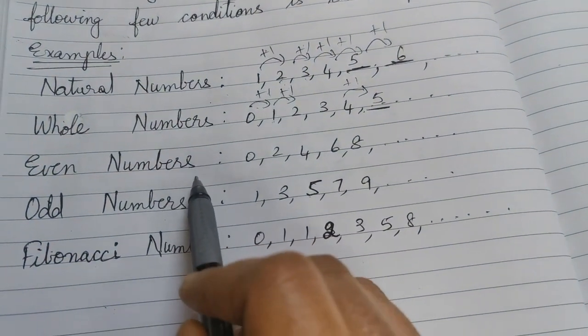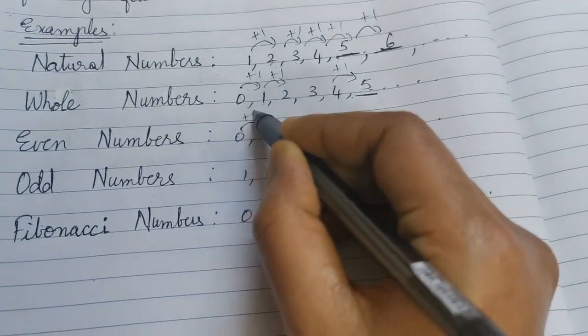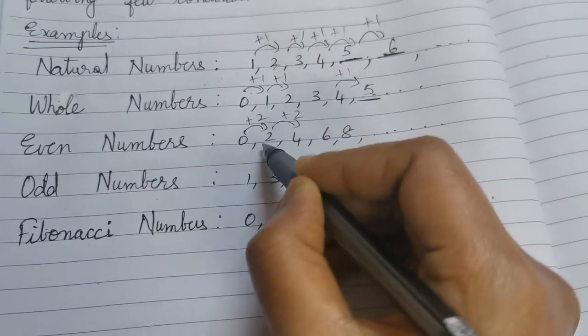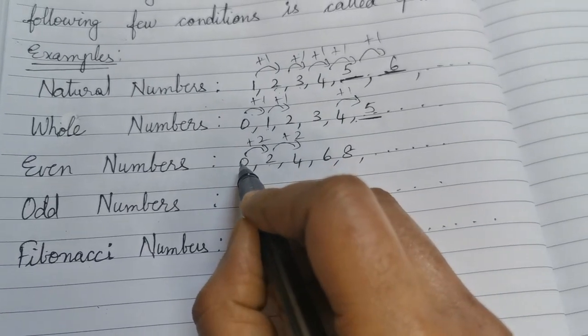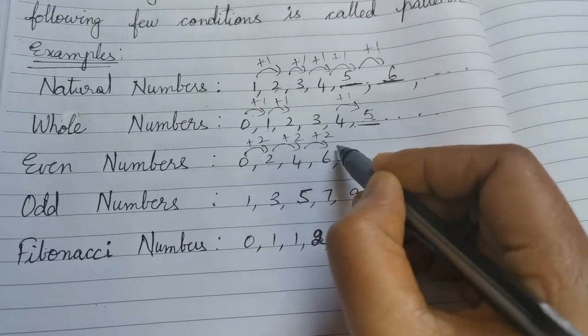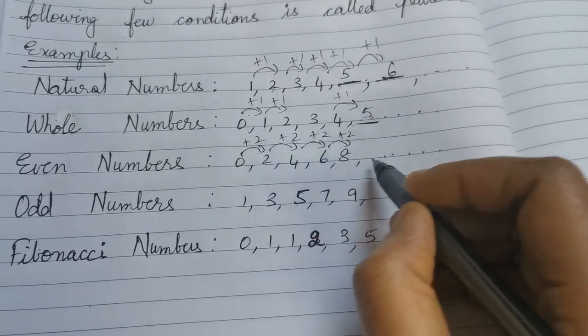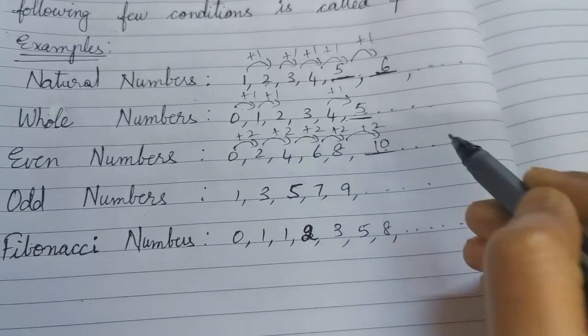Another example, even numbers. So here the difference, or you are adding 2 to the previous number. So to get the second number, you will add 2 to the first number. So it is getting incremented by plus 2. So the next number is 8 plus 2 which is 10.